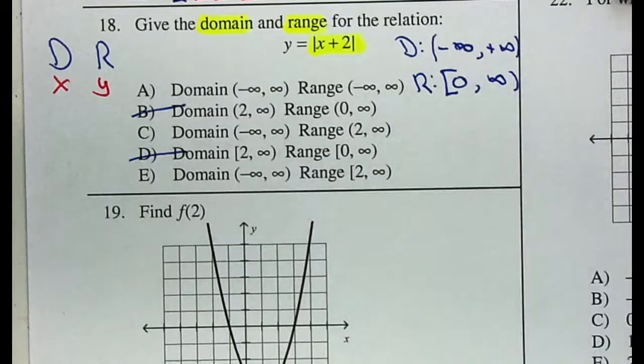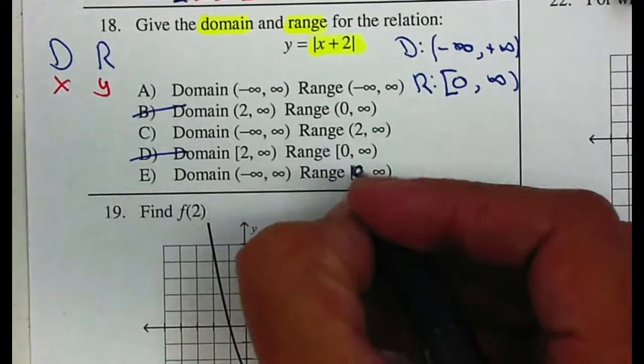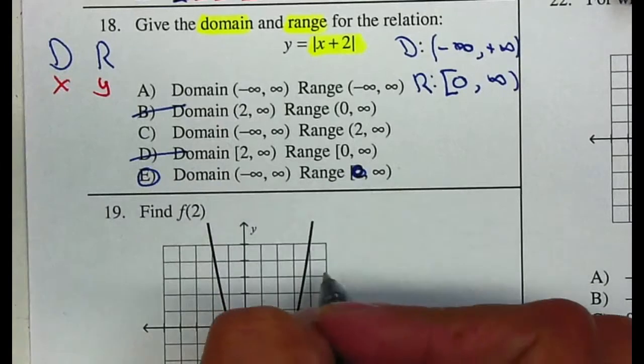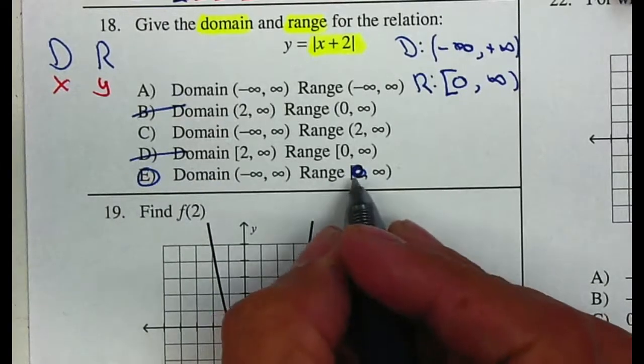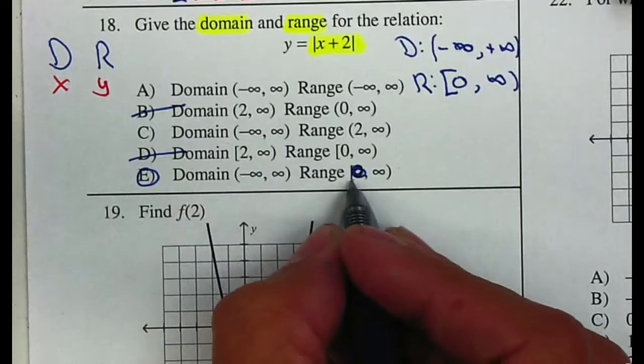So therefore, my answer is letter E. And yes, that was a 0 instead of a 2. So remember, absolute value, what numbers, domain are your x values, and your range are what values can we get back.